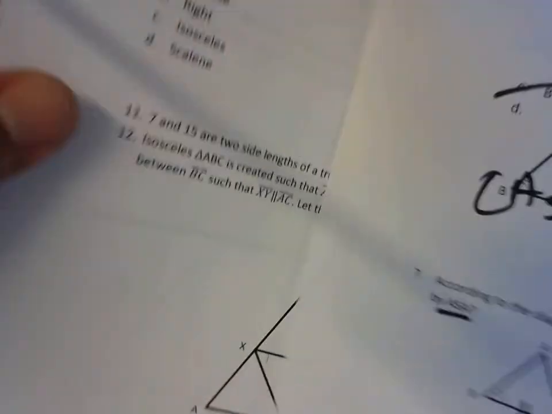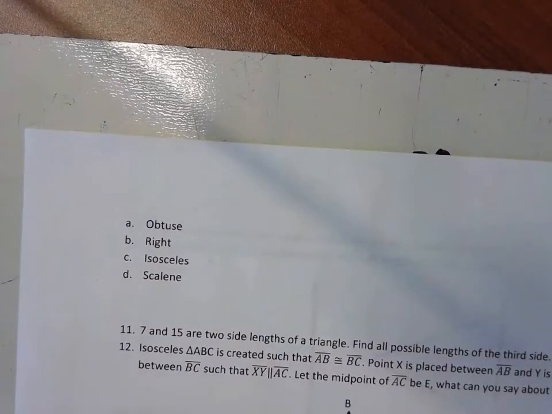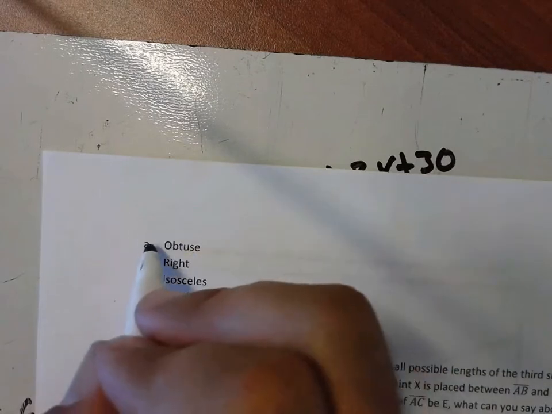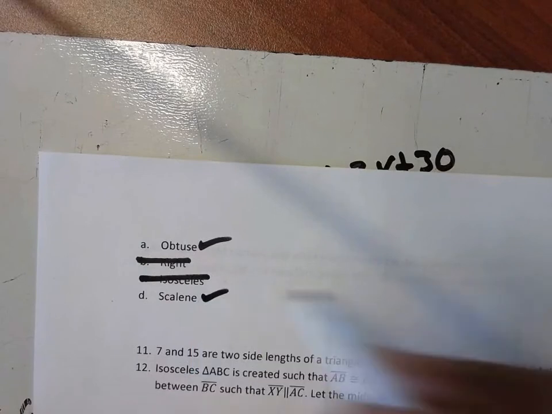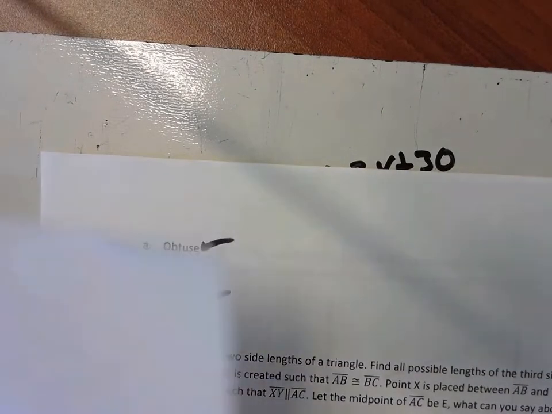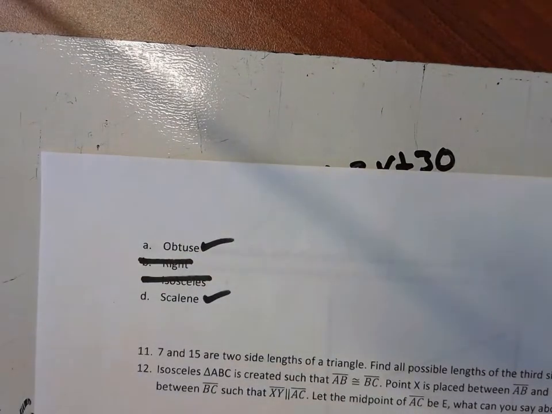So it's not a right triangle. It's not an isosceles triangle. Here are my answer choices. It is an obtuse triangle because one angle is greater than 90. It is not a right triangle. It's not isosceles. It is scalene because all angles are different.